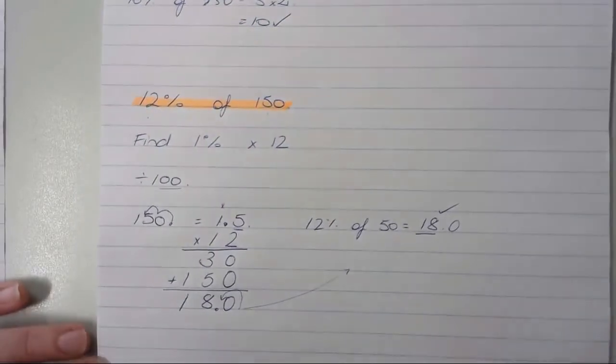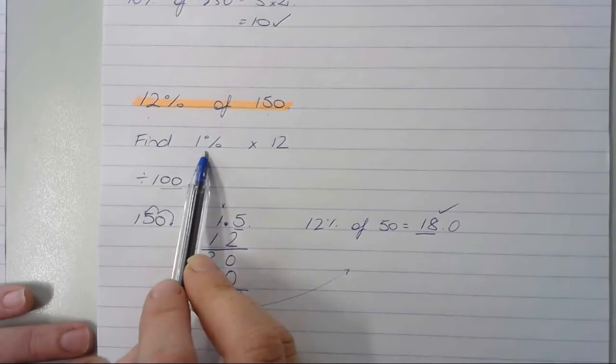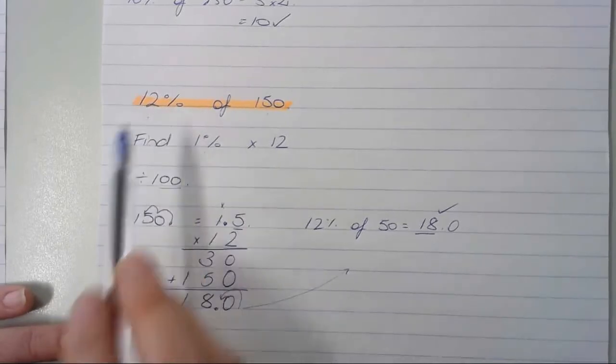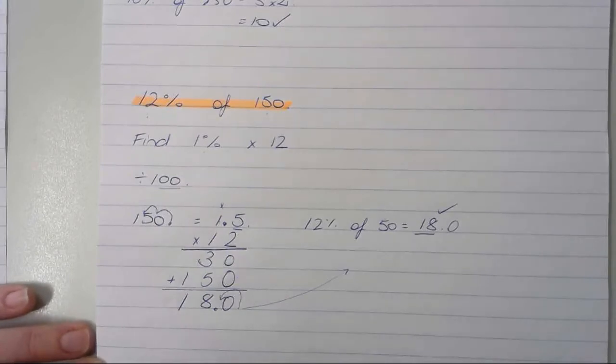And then the last method is to find what 1% is and multiply it to get whatever the question's asking you for. That's particularly handy for percentages that are not ordinary, something like 37% or, I don't know, 23%. That's the handiest method for those ones.